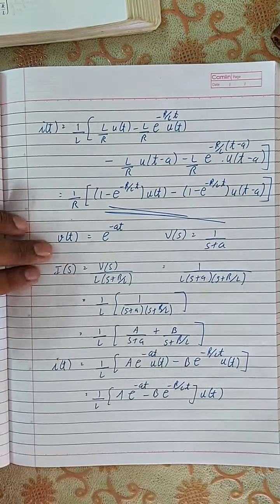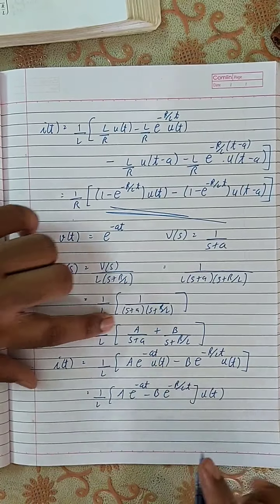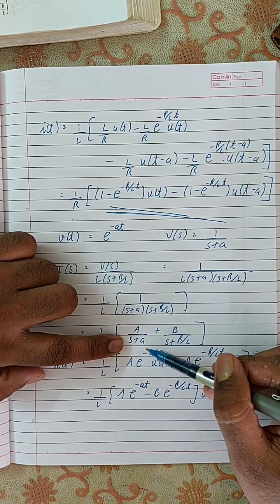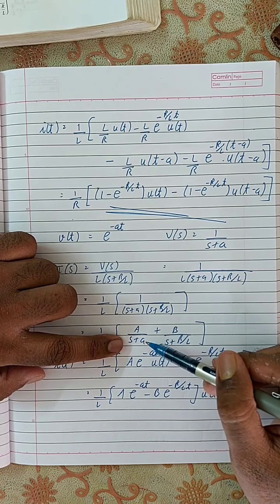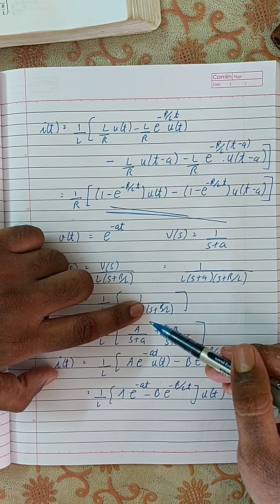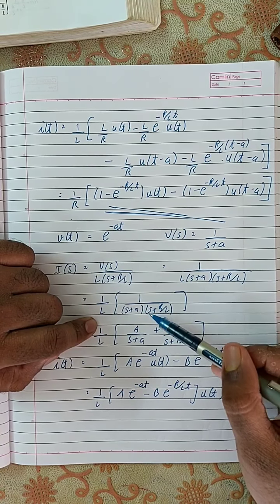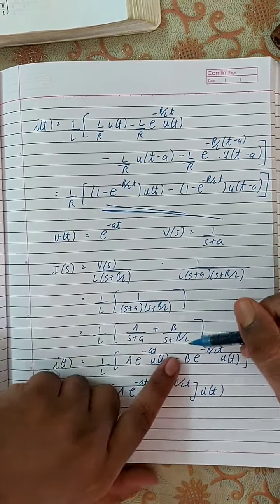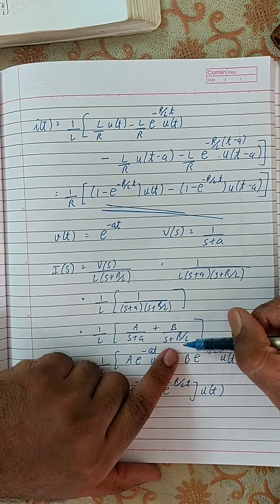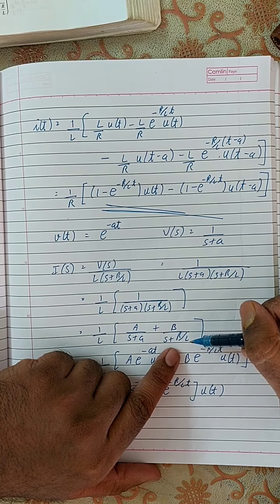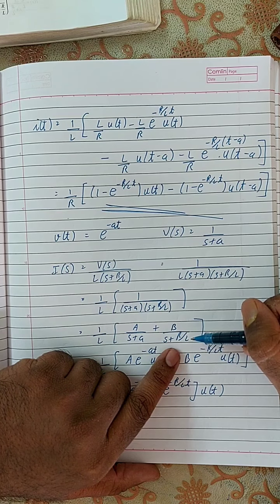The method of finding the coefficients is exactly as before. If you want to find the value of capital A, you set s plus a equal to 0, so s is equal to minus a. To find this coefficient, you remove its corresponding denominator and substitute the value of s as minus a. Likewise, to find the value of B, you know that s is equal to minus R by L, because s plus R by L is equal to 0, so you need to substitute that.